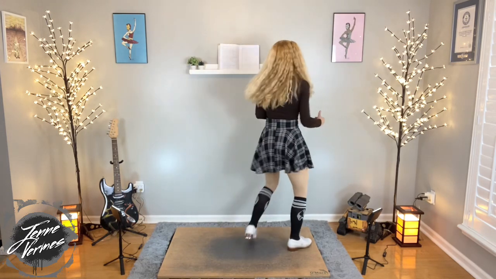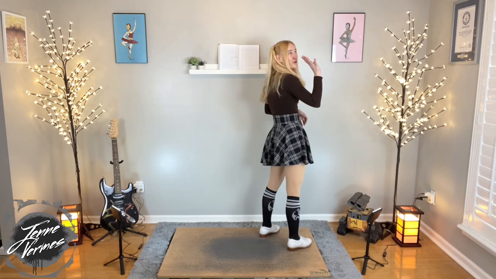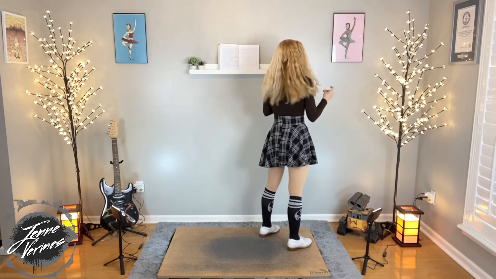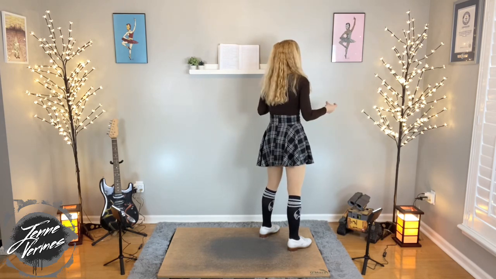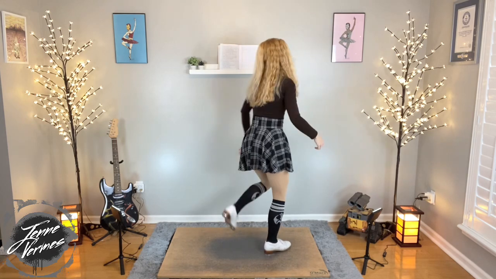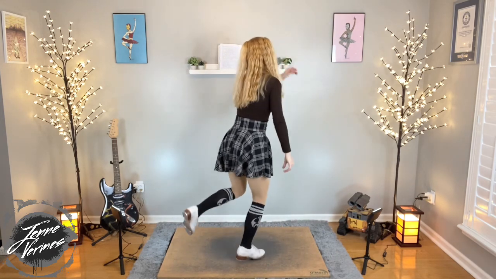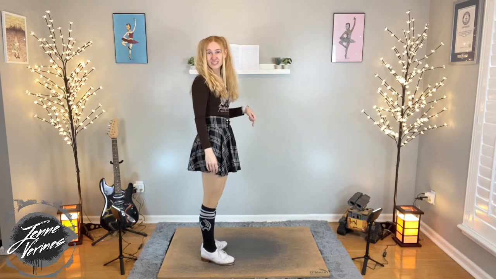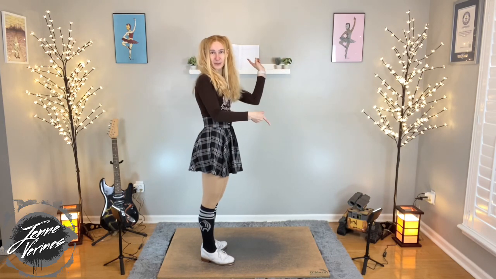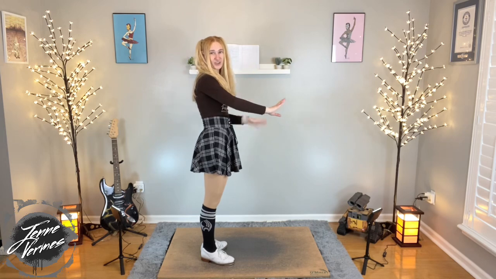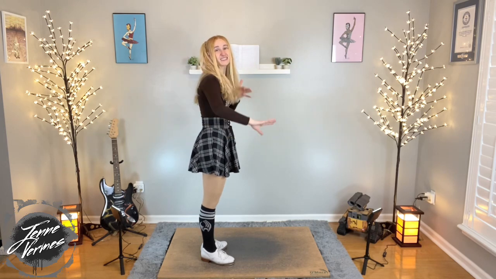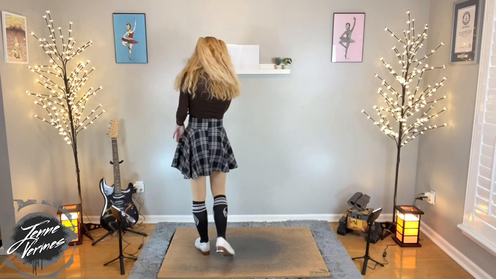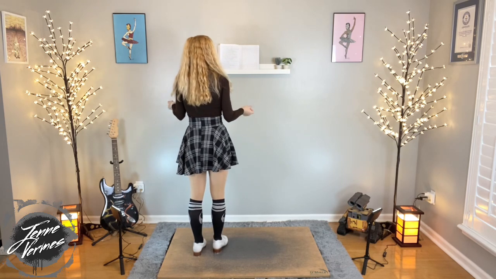So we have stamp, stamp. We have 4 of those step, spank, heels. 5, 6, 7, 8. 1 and 2, 3 and 4, 5 and 6, 7, 8. So let's add those to the step, Irish, stamp, stamp, and then 1 and 2, 3 and 4, 5 and 6, 7, 8. Ready? 5, 6, 7, go.